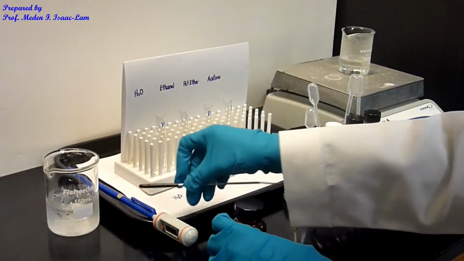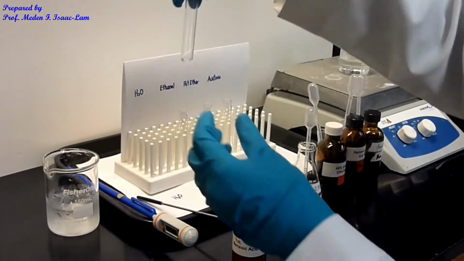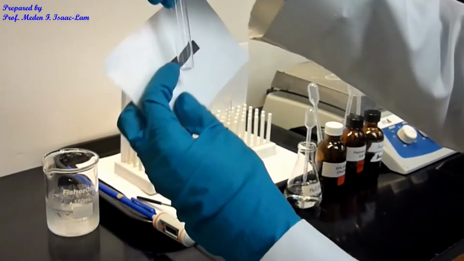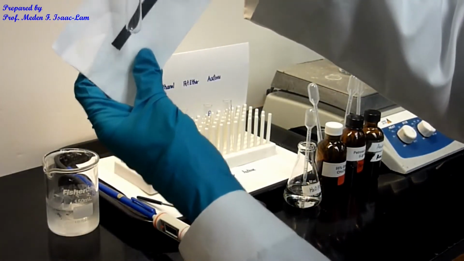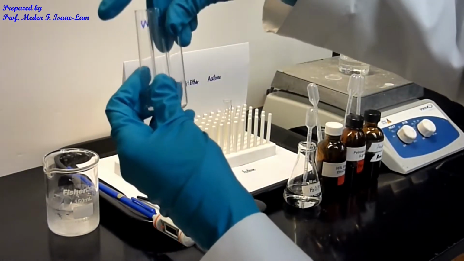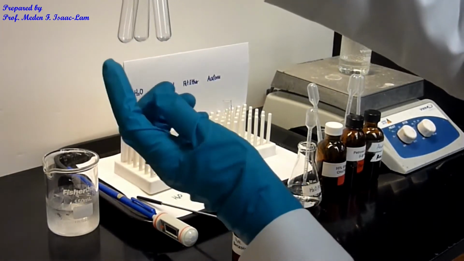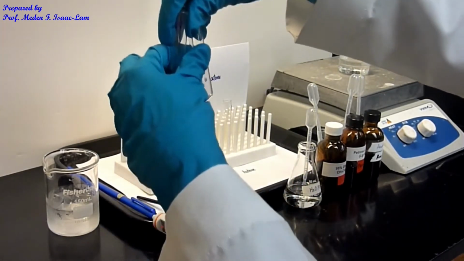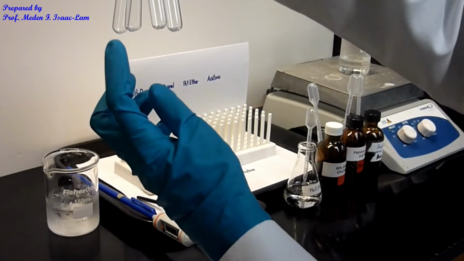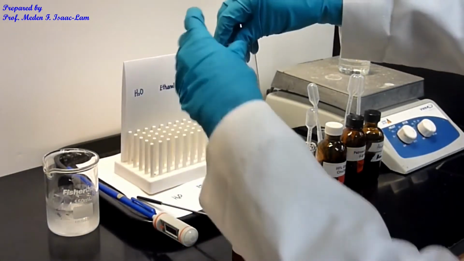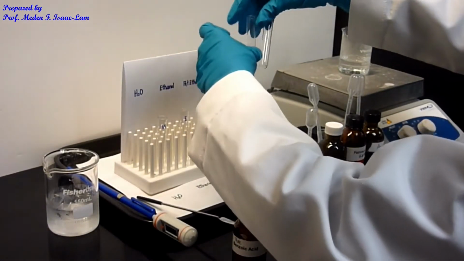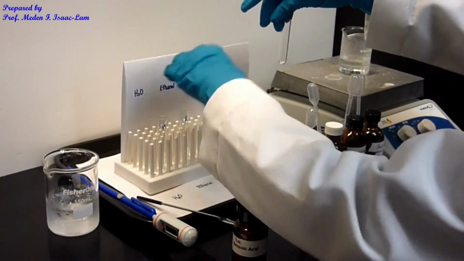I put approximately the same amount of solid in the water tube, the W tube, and also in the E tube, so I have 4 tubes: water, ethanol, petroleum ether, and acetone, labeled W, E, P, and A.